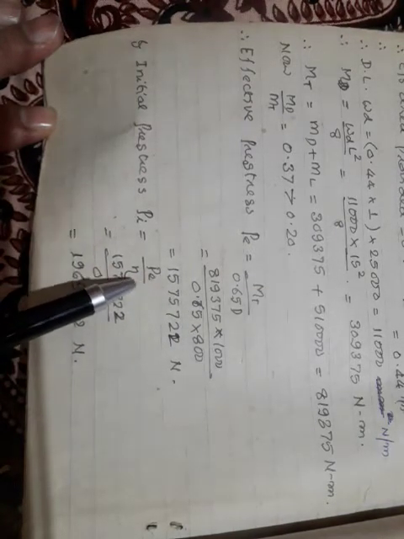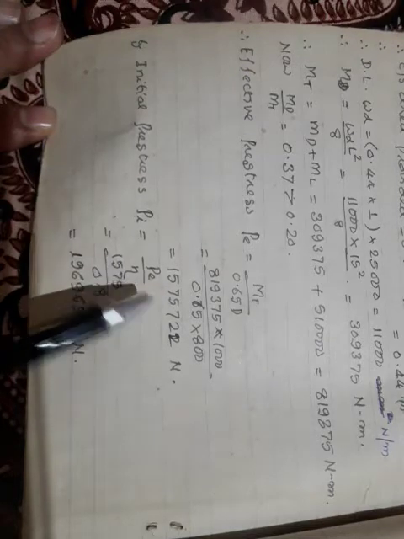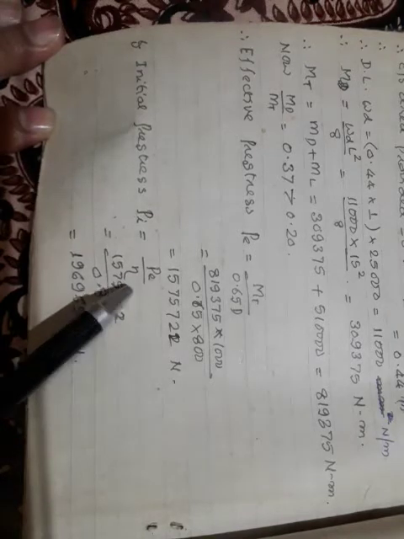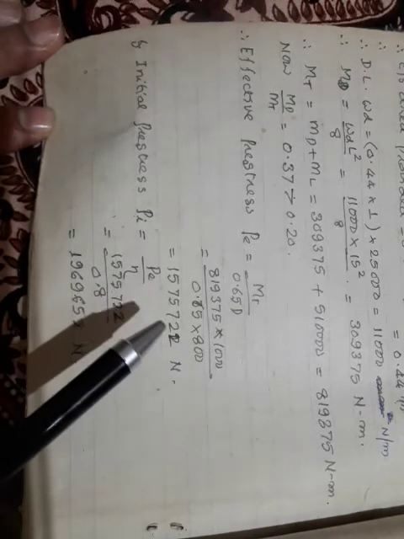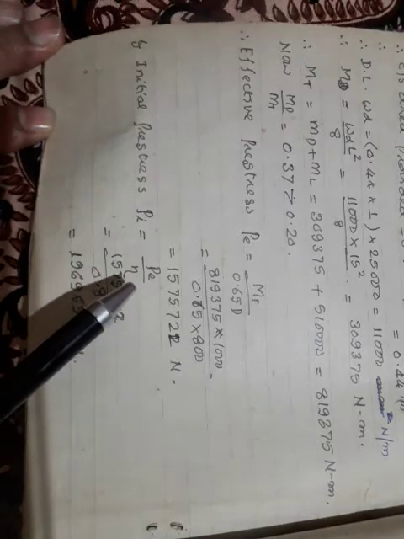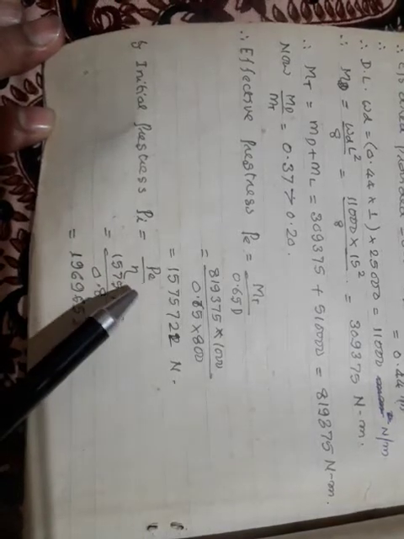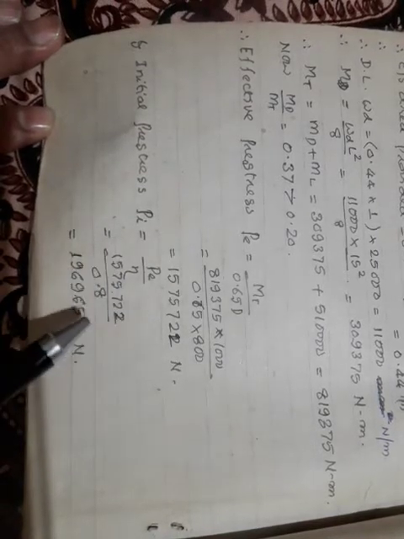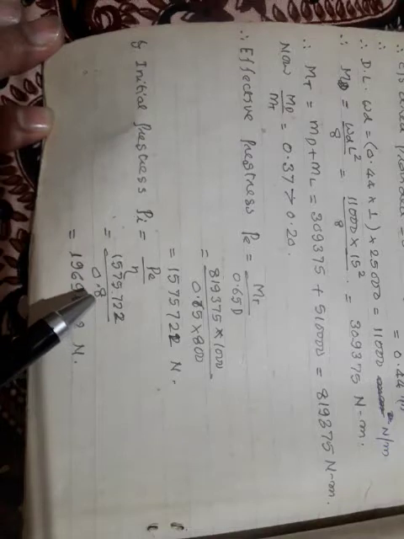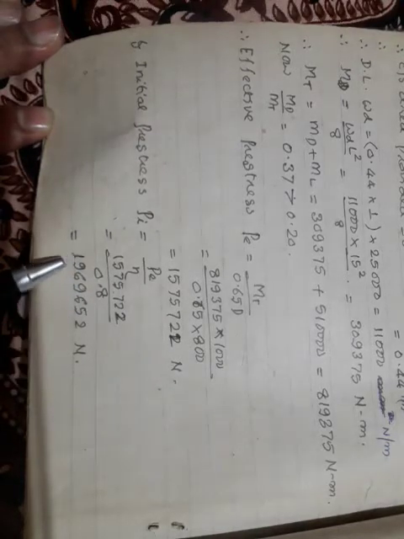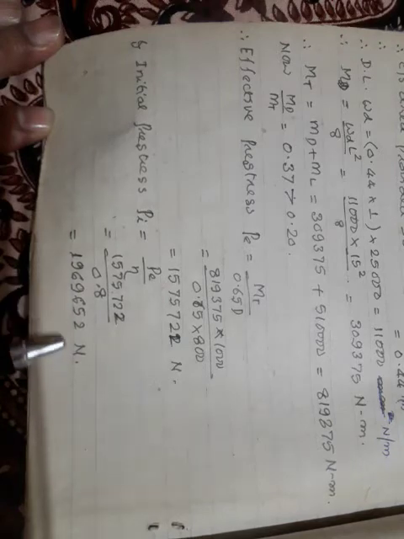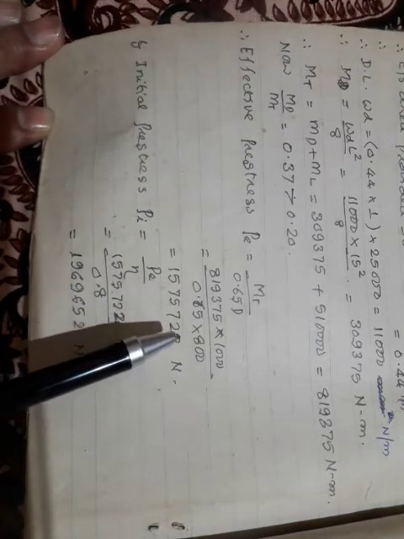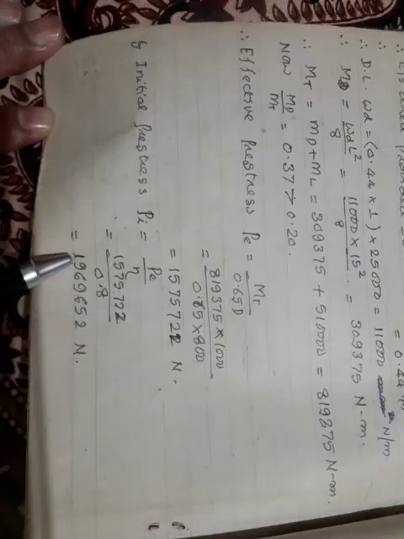Initial pre-stress is given by effective pre-stress divided by eta. Am I right? Now, since in the problem nothing is given about the loss, you can assume some loss. So I will assume the loss as 20%, so eta becomes 0.8. Now you know the PE value, and 0.8 is your loss factor, so it will give me the initial pre-stressing force. This is your approximate final pre-stressing force, and this is your approximate initial pre-stressing force, PE and PI.